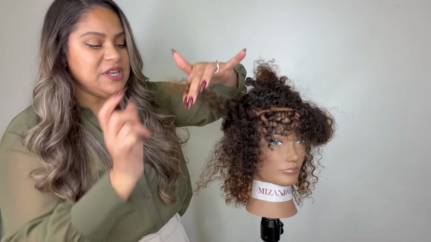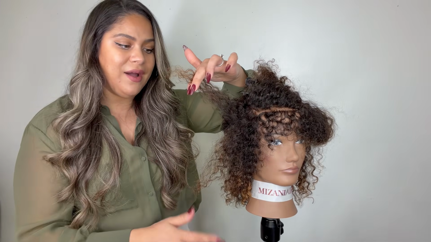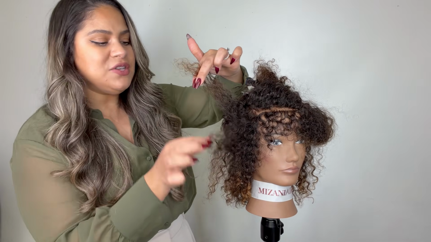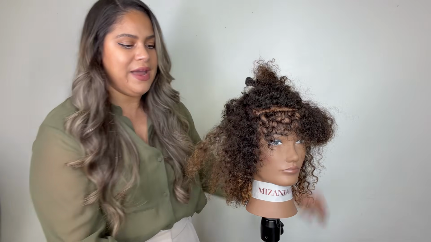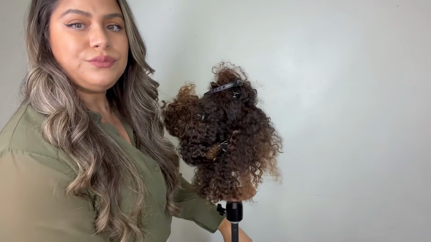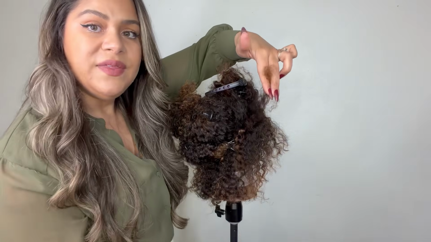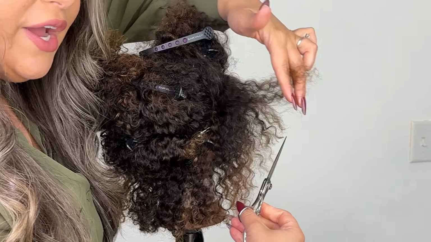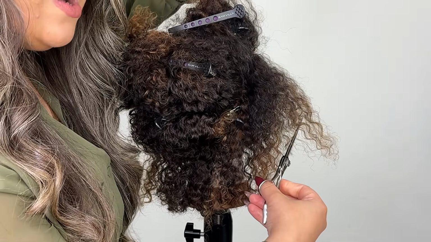Now, what I'm going to be using for my guide is the previously cut hair. So for this haircut, we have a traveling guide, okay? So the previously cut hair is now my new guide. When I turn Janet to the side here, you can see this is my new guide. So this is the length I'm going to be taking that hair to. I drop the hair that needs to be cut right over it.